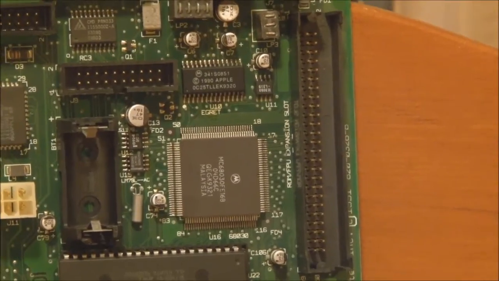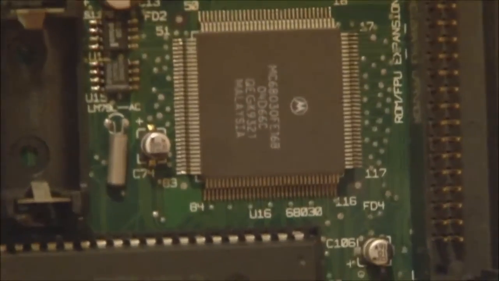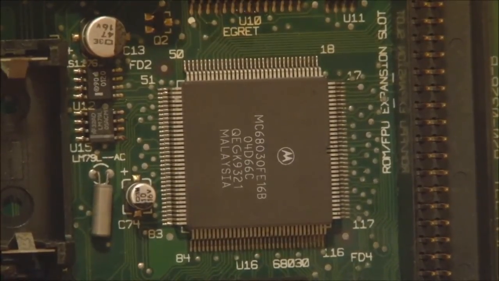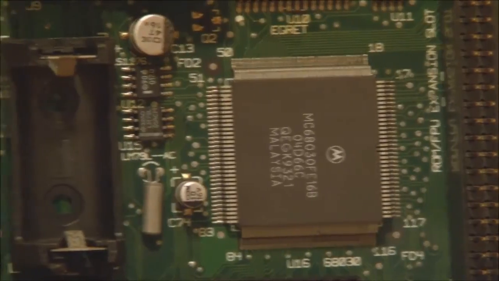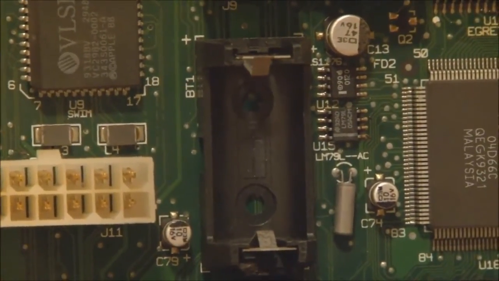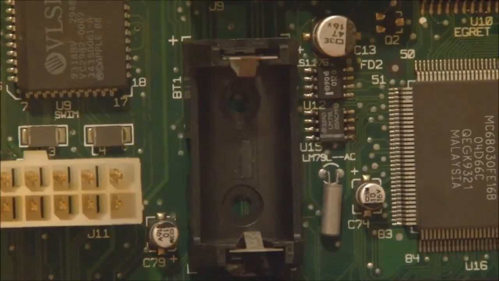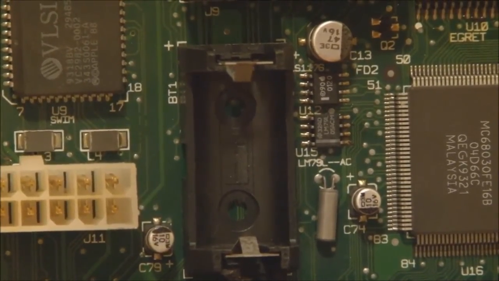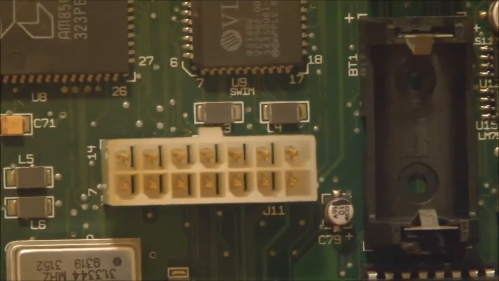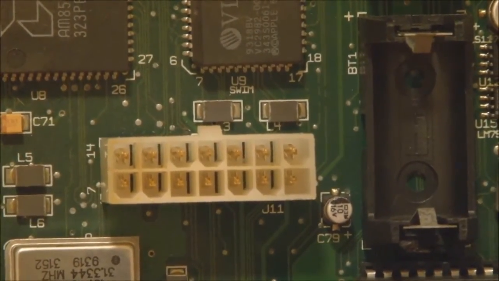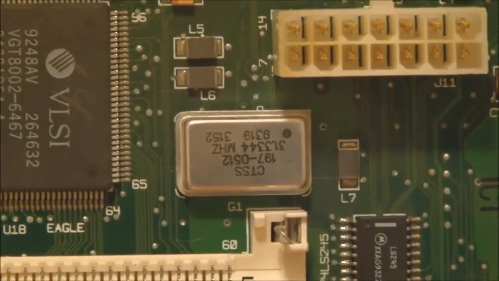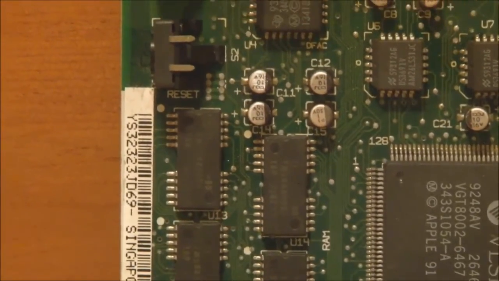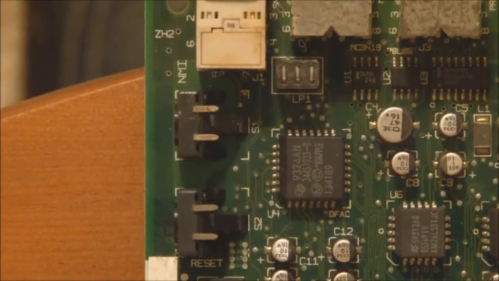The main CPU is here, a Motorola 68030 running at 16 MHz, but of course running on a 16-bit data bus, which does impact on performance. The CMOS or PRAM battery would go here, a 3.6 volt lithium, which I always remove, of course, because they can corrode over time. The main connector for the power and monitor signal out here, clock crystal here, glue logic chips here, there's the onboard memory. Moving up from there we have the reset and interrupt switches here.